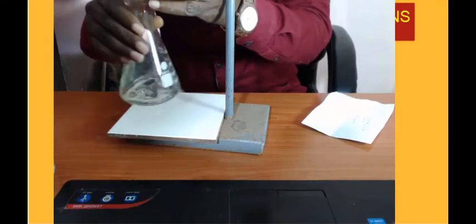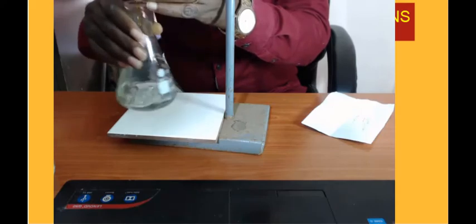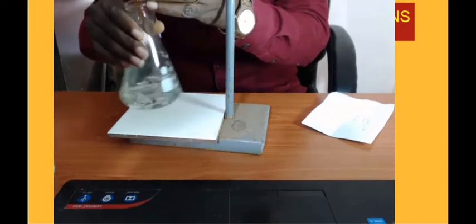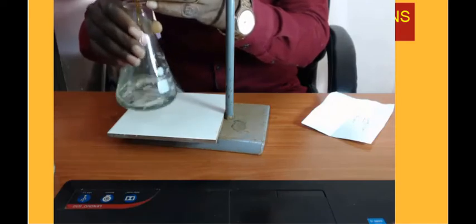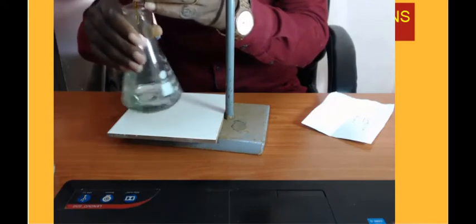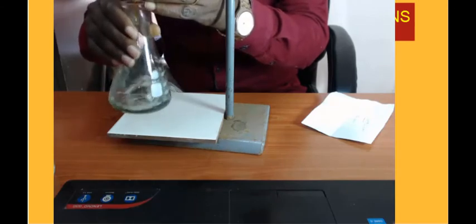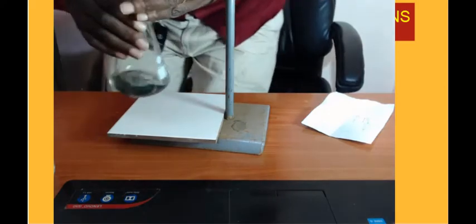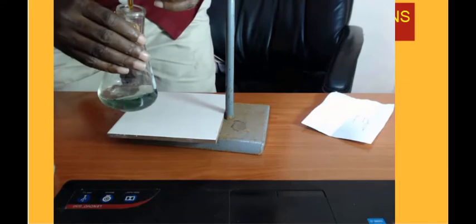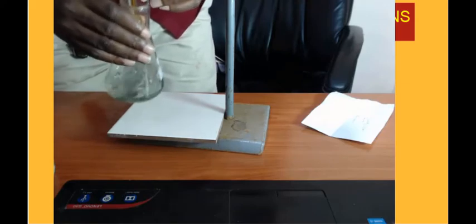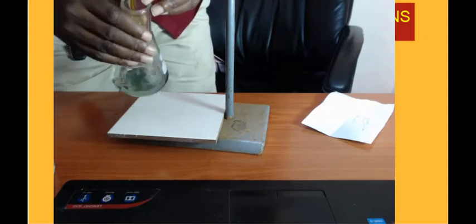Open with the left, shake with the right. Move slowly. We are almost at the end point.